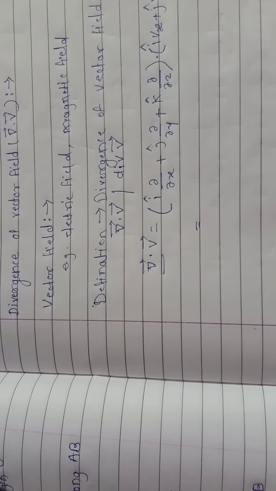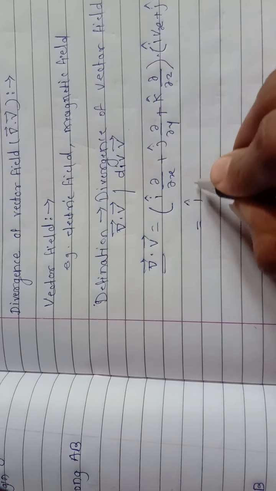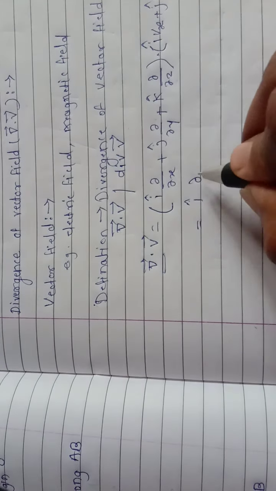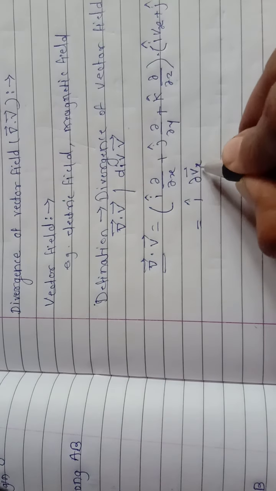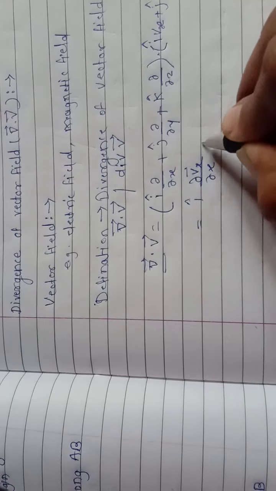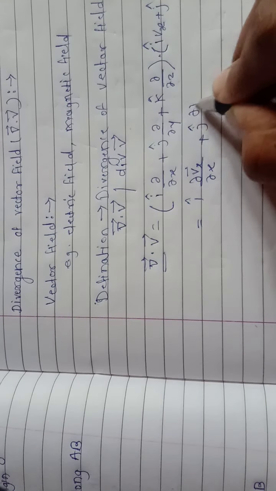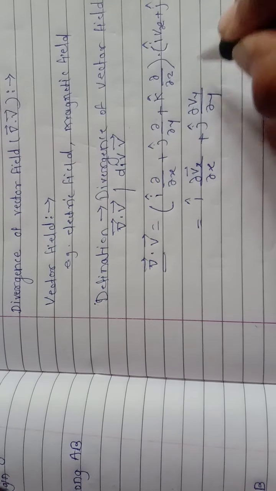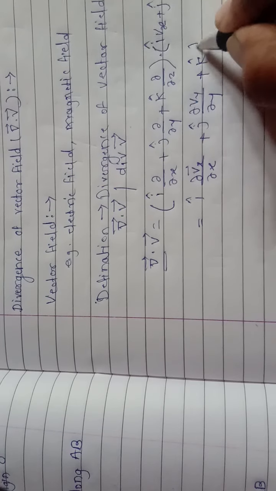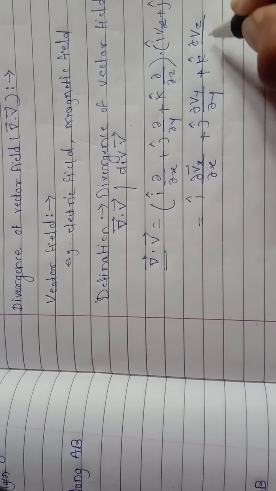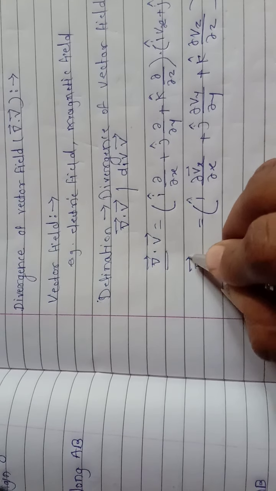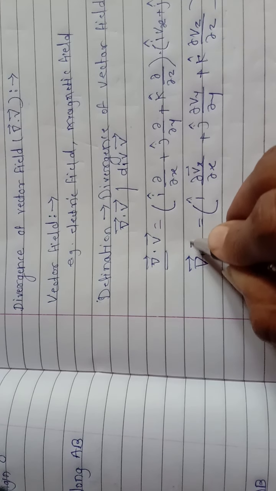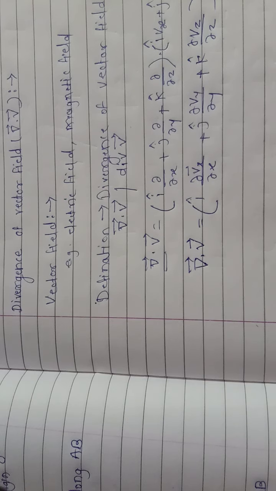So del bar dot v bar is equal to del vx by del x plus del vy by del y plus del vz by del z, and this is the divergence of function v bar.